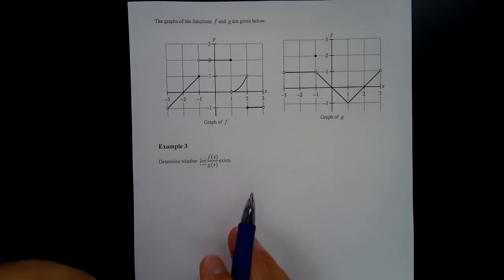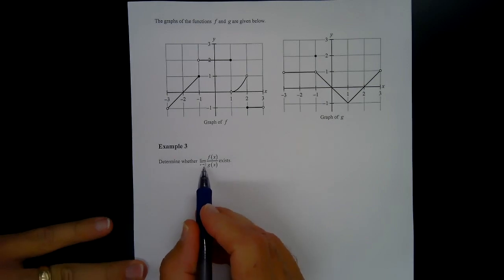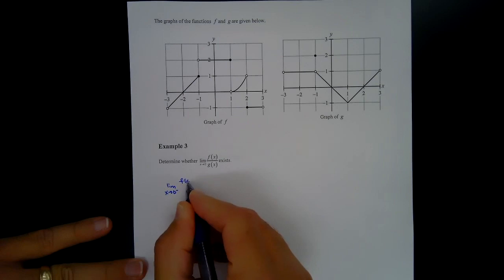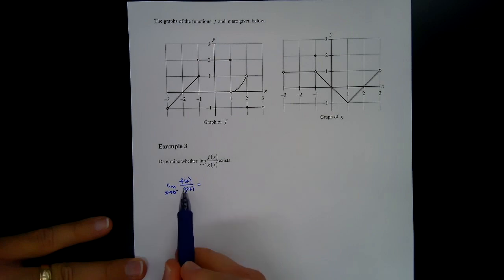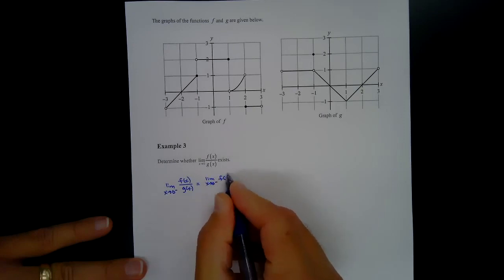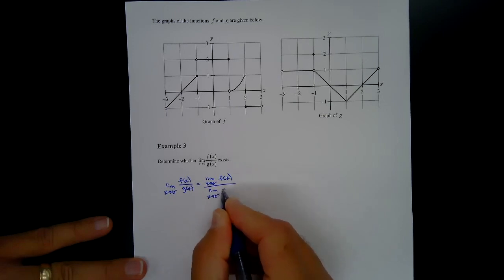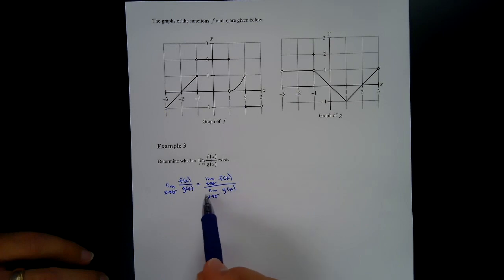So we want to find the limit as x approaches 0 of f of x over g of x. To do this, we need to do the one-sided limits again. So this would be the limit as x approaches 0 from the left of f of x over g of x. When you take the limit of a quotient, you take the limit of the numerator over the limit of the denominator. So this becomes the limit as x approaches 0 from the left of f of x over the limit as x approaches 0 from the left of g of x.